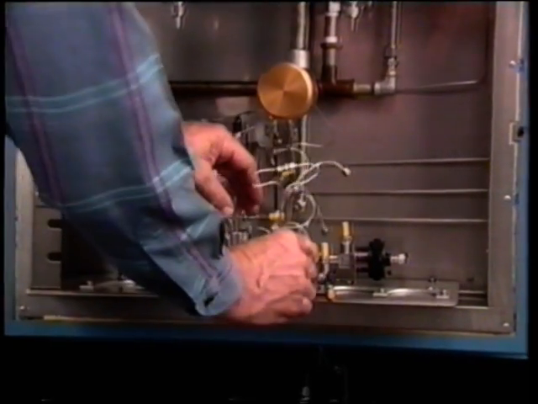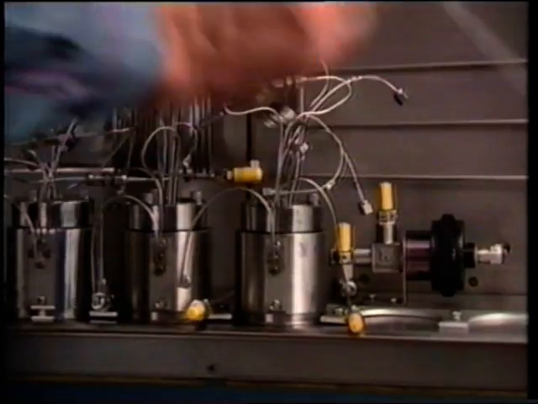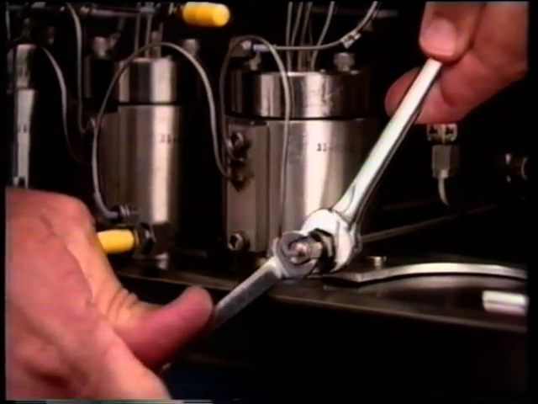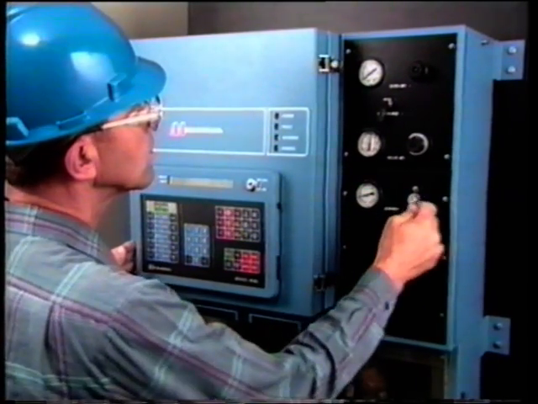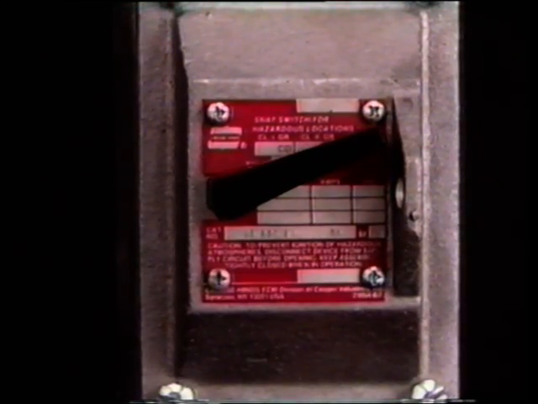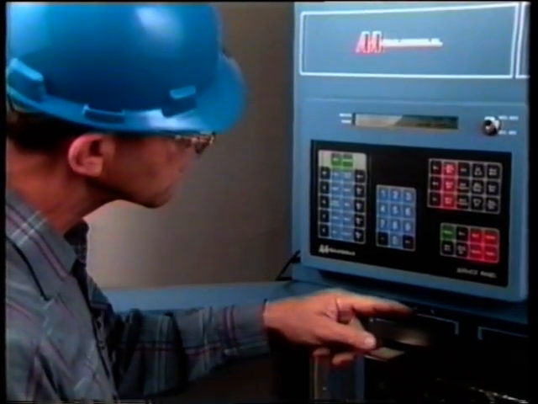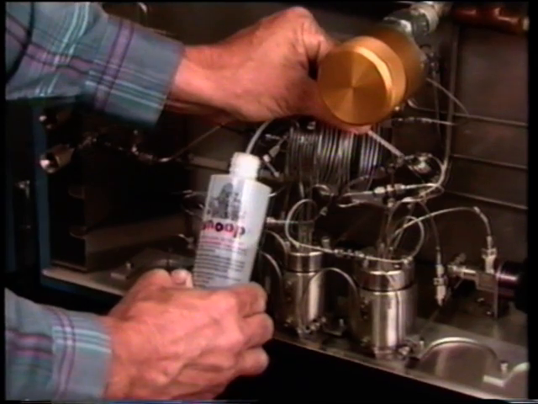Replace the valve in the valve bracket. Tighten the bracket screws and reconnect the actuating air supply and valve ports. Turn on the carrier gas and actuating air and sample flow. Turn power on and manually operate the valve several times to seat the seal disc. Check for leaks with a liquid leak detector.